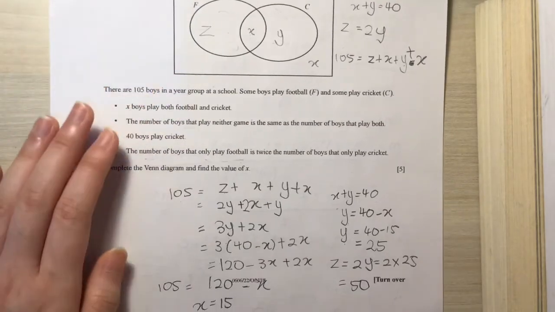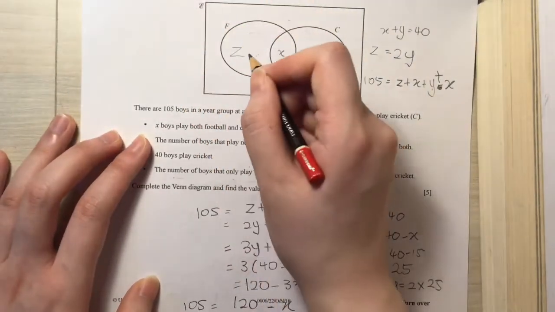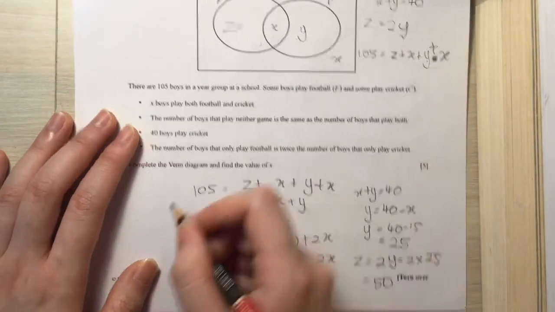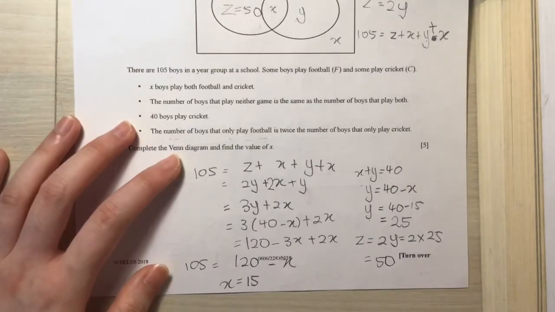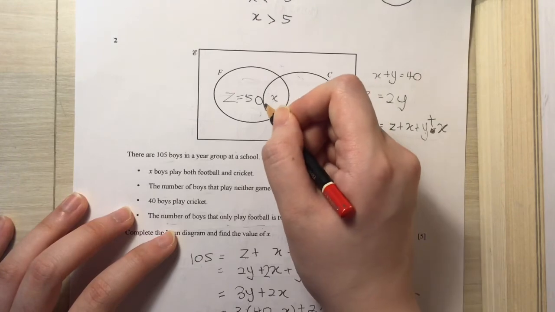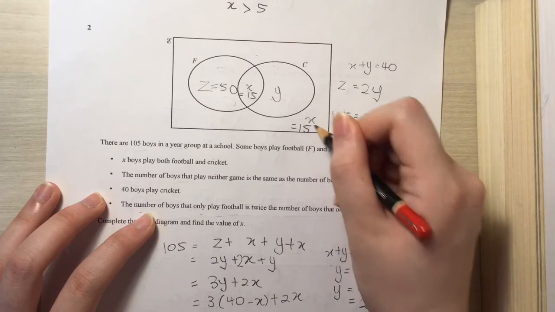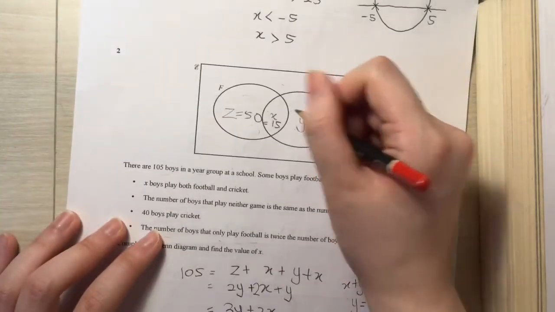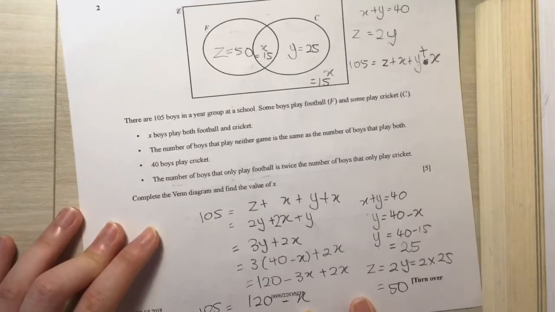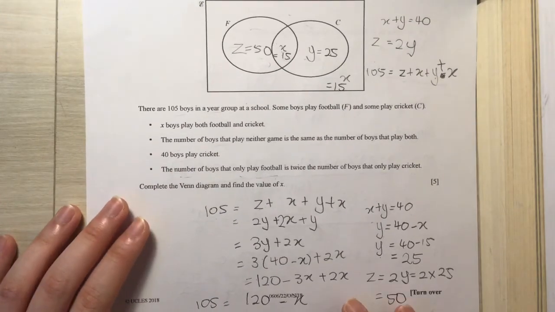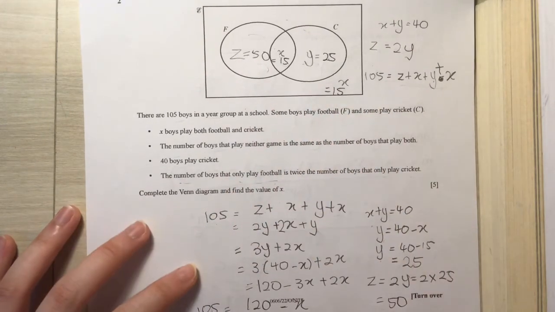So all you have to do is to complete the Venn diagram. Your z is basically 50. And the x here, you can erase the symbol and put it as 15. Here you also have 15. And the y here is 25. And this is how you complete it. This is one way of doing this question, and I find this the easiest way to approach this question.